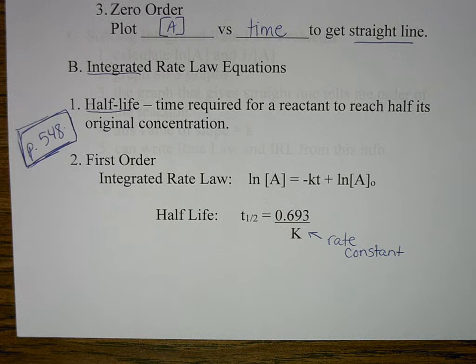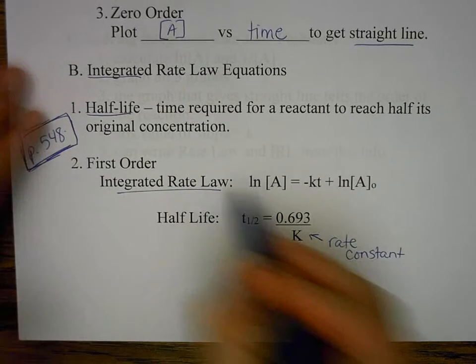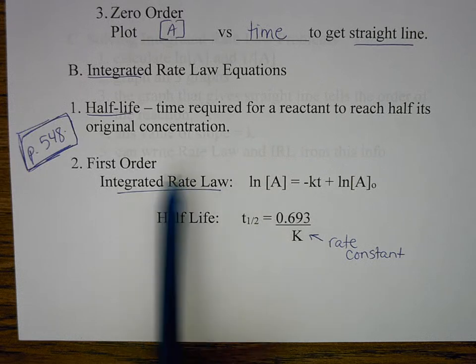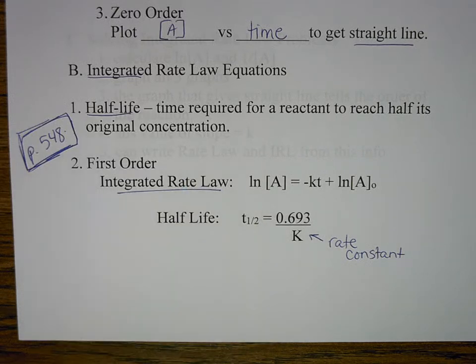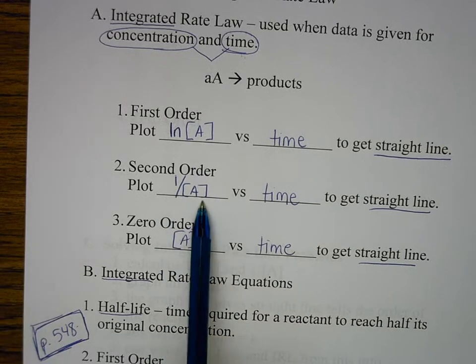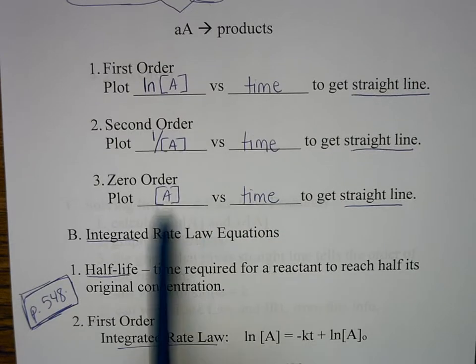Okay, so there are integrated rate law equations for first order, second order, and zero order. There aren't any really for third order. You pretty much have to memorize what they are. You have to memorize that if it has the natural log, then it goes with a first order reaction. If it has the 1 over the concentration, it goes with second order. And if it doesn't have either of those things, then it's a zero order reaction.